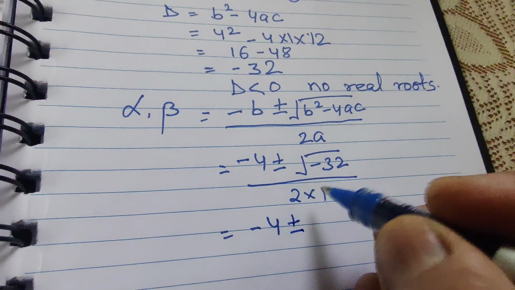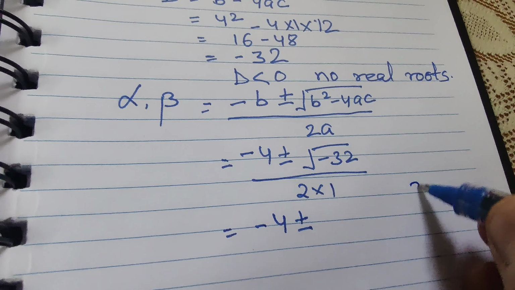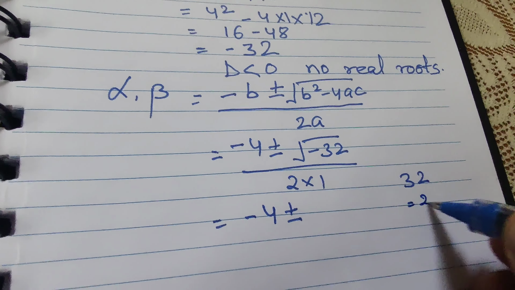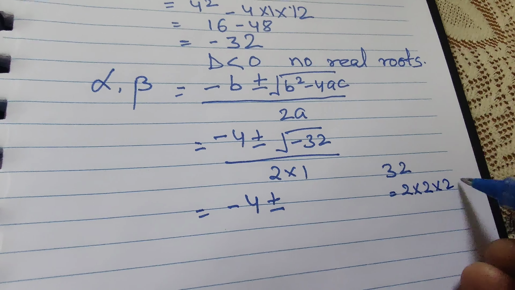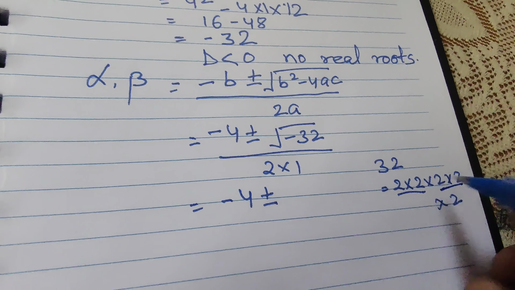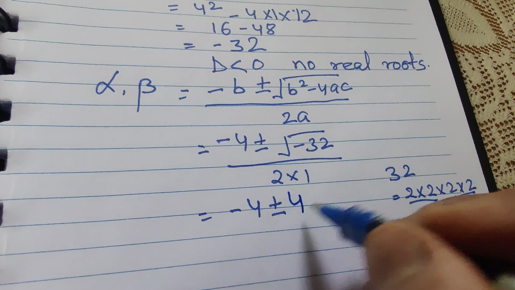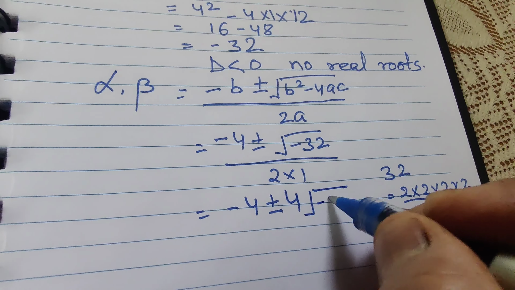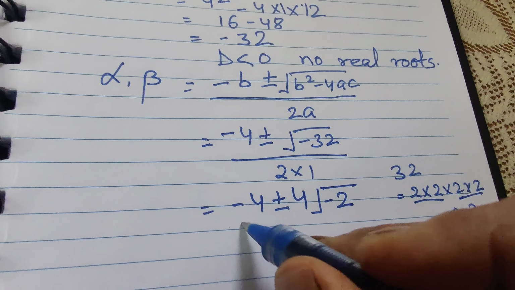Under root 32: factorization of 32 is 2 into 2 into 2 into 2 into 2. So we get pairs of 2 into 2. What comes out of the pair? So we get minus 4 plus minus 4 root 2 by 2.